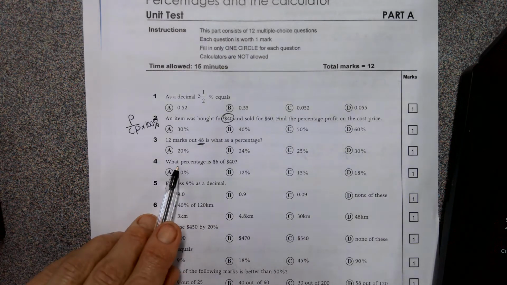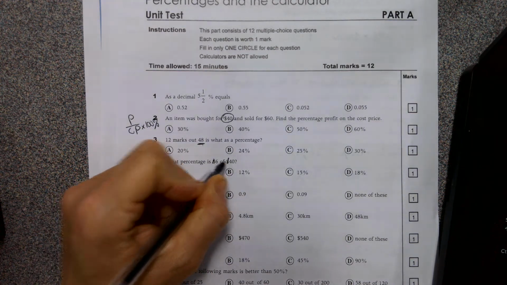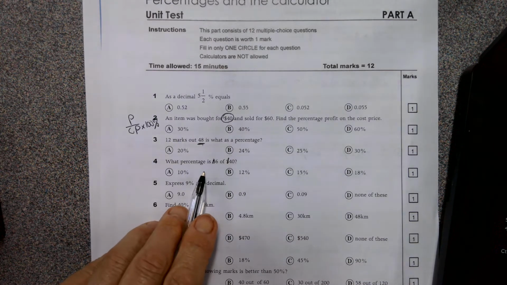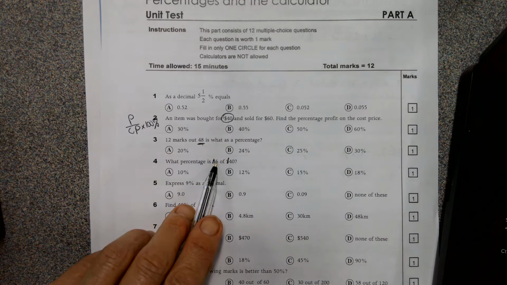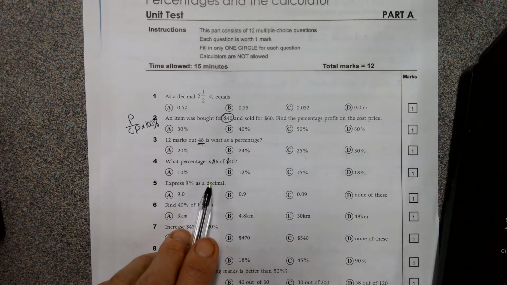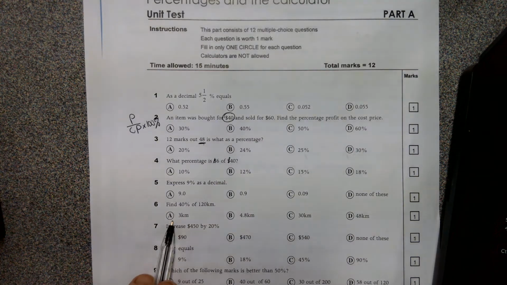Question 4, what percentage is $6 of 40? This is very similar to the previous one. We don't need the dollars because we know they cancel out as a fraction. So you've got your decimal or your fraction and multiply by 100%. Question 5, 9% as a decimal. So to get rid of the percentage sign, you divide by 100.